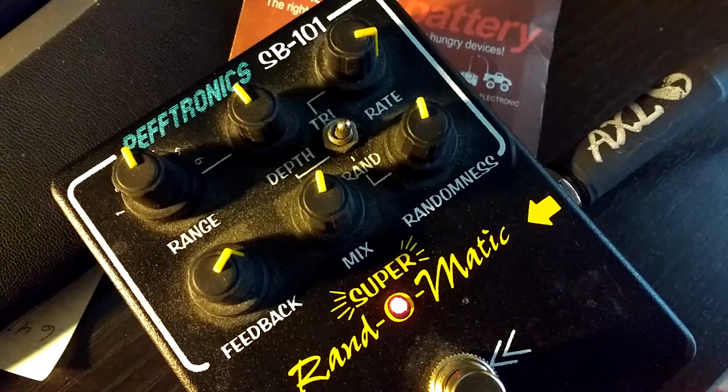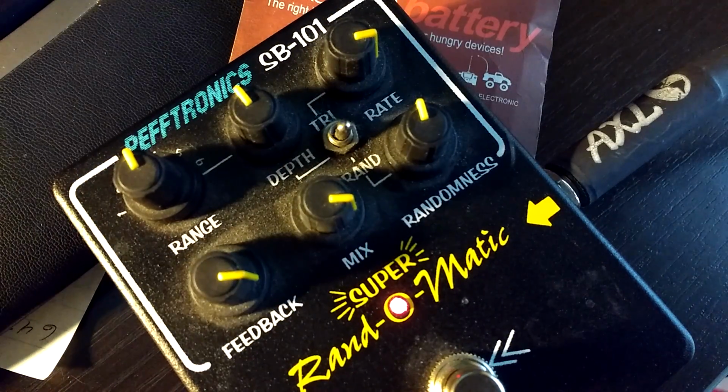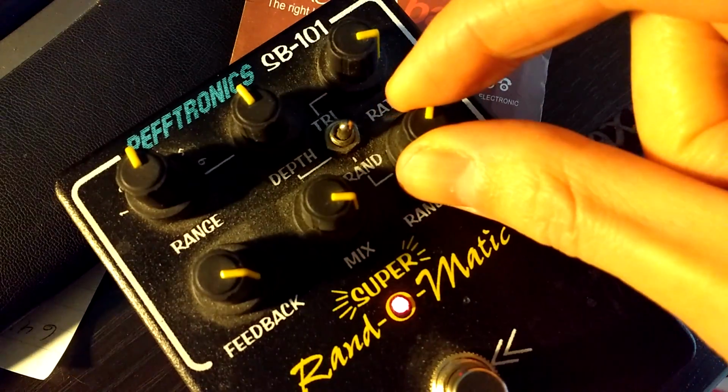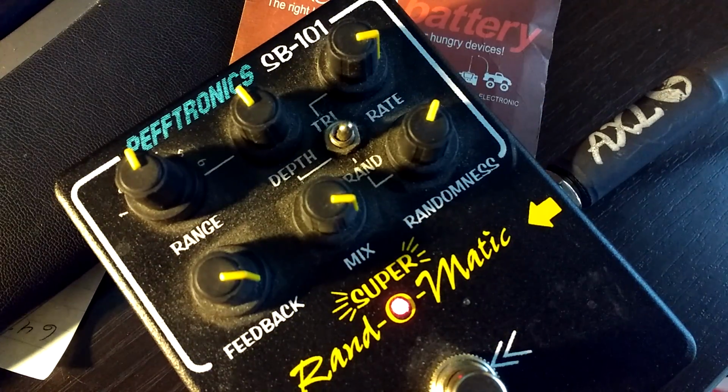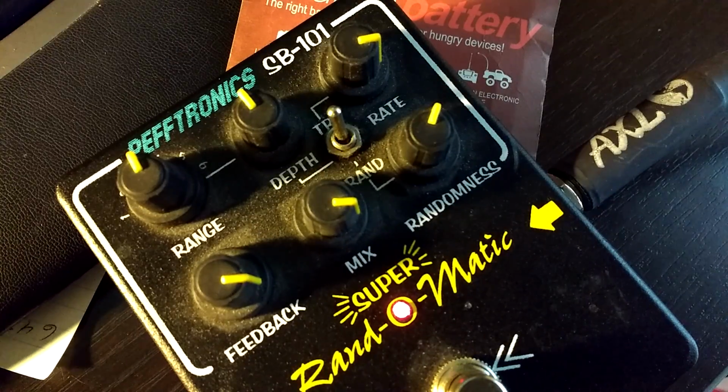And again, you hear the difference. Let me crank this up a little bit. You hear the difference between the randomness, make it a little more random, as opposed to a straight rate.